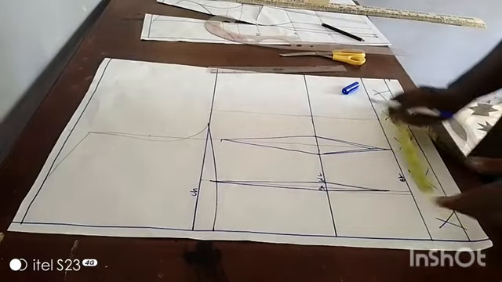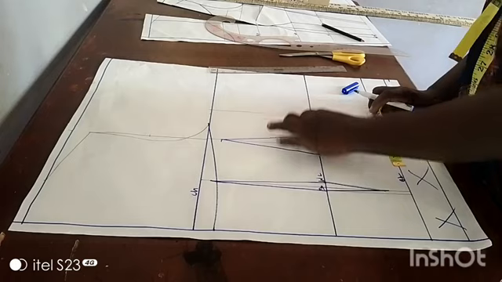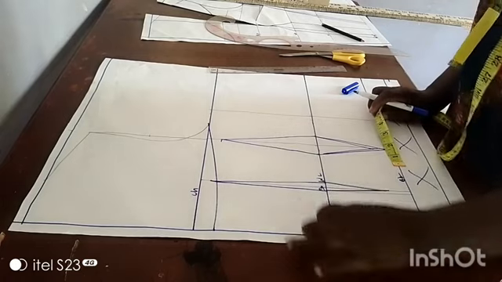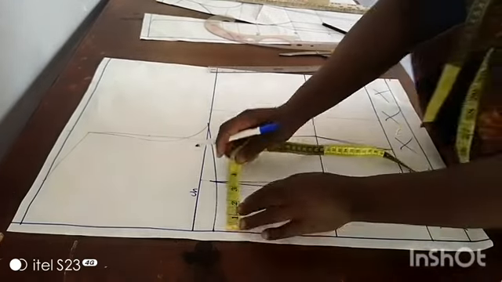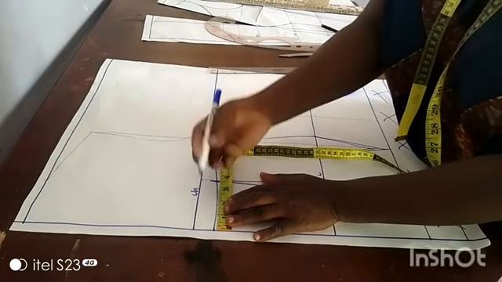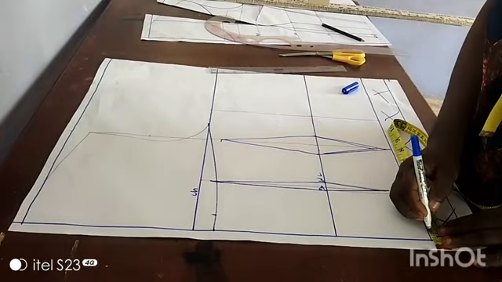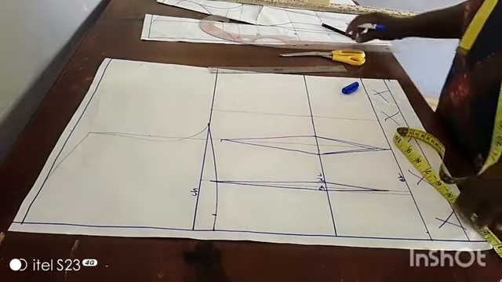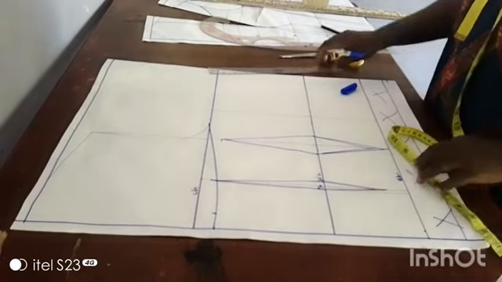So now you can decide to leave it this way because this waist has already been contoured. And if you want to snatch it more, you can just come here, mark 1 inch, 1.5. It depends on you. You can mark ½ inch down here. You can mark 1 inch here, 1.5. You can mark 1 inch here, 1.5 here. It depends on what you want.